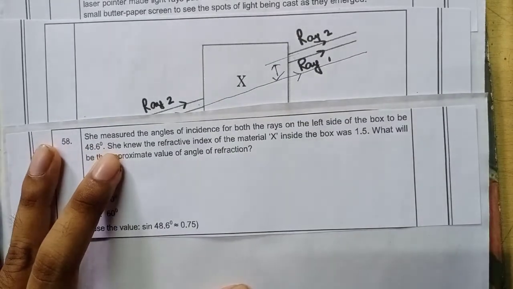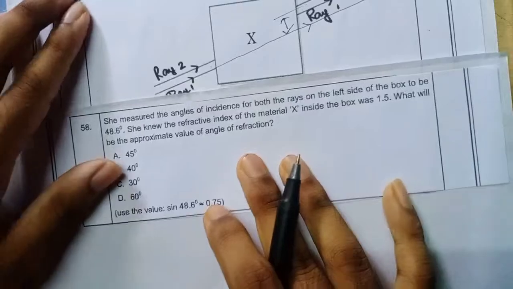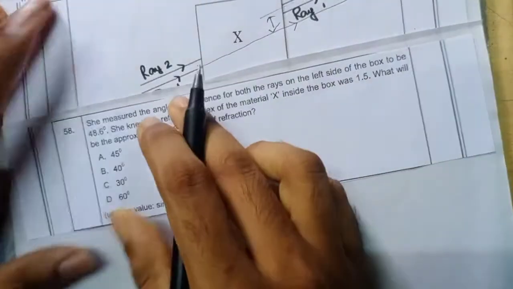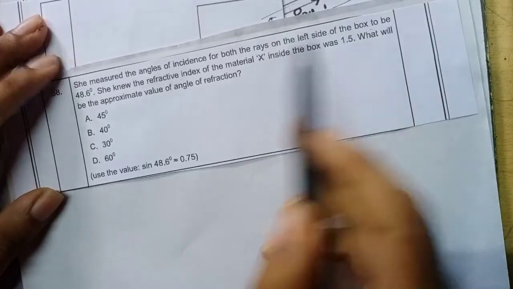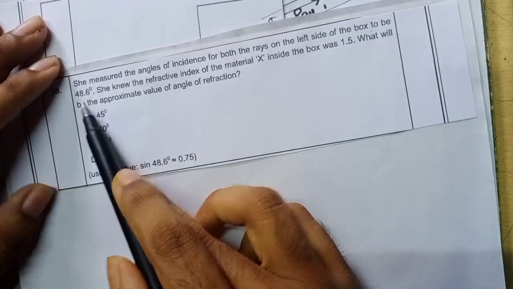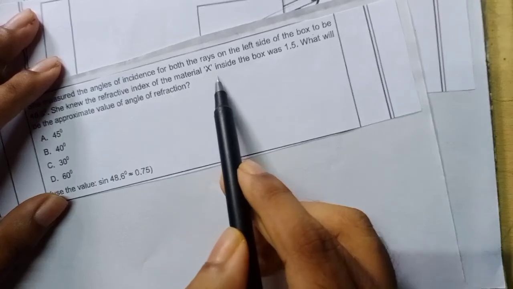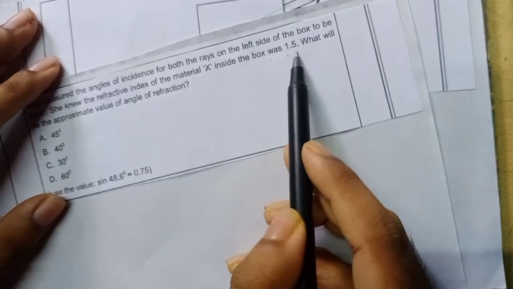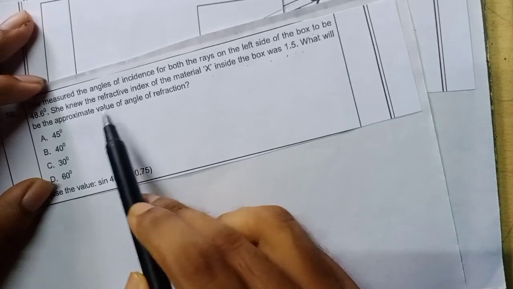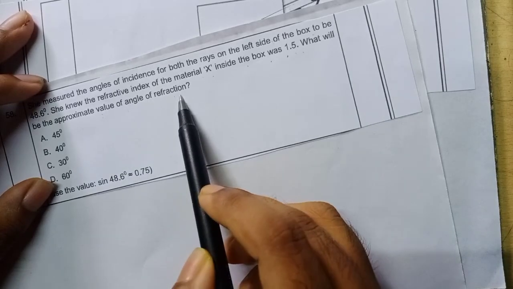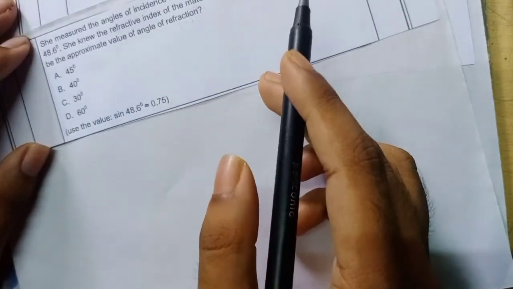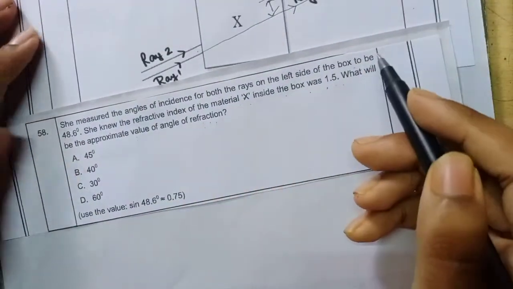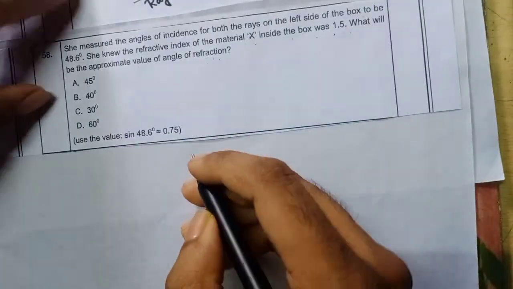Moving on to the next question, for the same case, she measured the angles of incidence for both the rays on the left side of the box to be 48.6 degree. She knew the refractive index of material X inside the box was 1.5. What will be the approximate value of angle of refraction? So she measured the angle of incidence for both rays on the left side of the box to be 48.6.